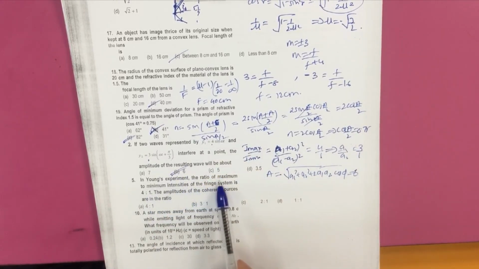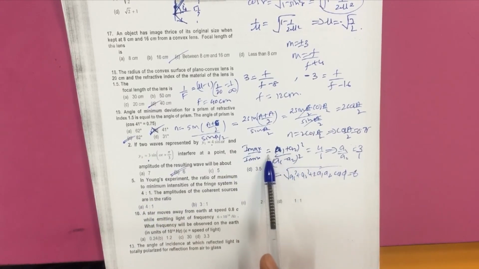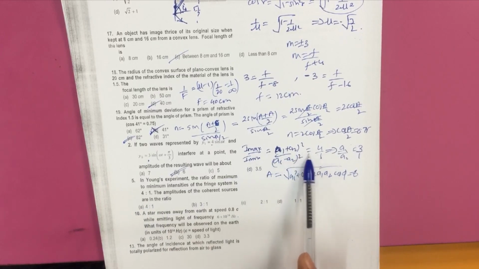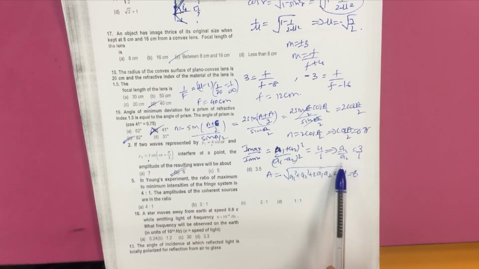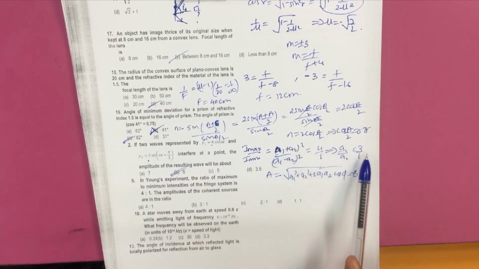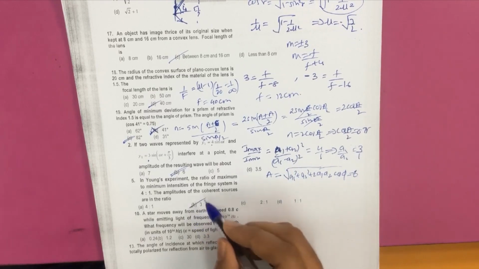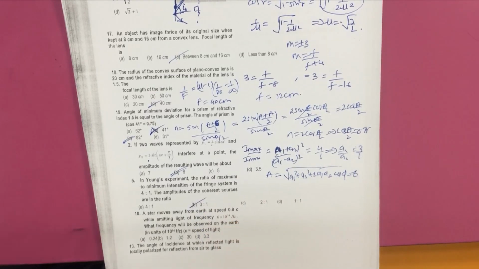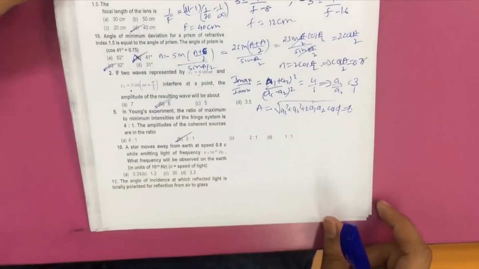In Young's experiment, the ratio of maximum to minimum intensities of the fringe system is 4:1. So Imax by Imin is A1 plus A2 the whole square divided by A1 minus A2 the whole square, which will be 4 by 1. So A1 by A2 can be obtained from this as 3:1. That is option B.